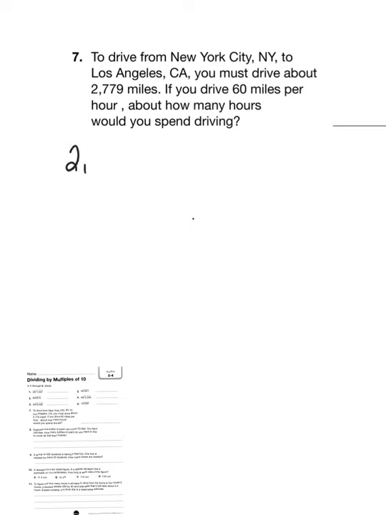So we're going to take our total mileage for that very long trip and split it amongst our speed, which is 60 miles per hour, and see approximately what we get. So I can use my little squiggle equals sign to show that this is just an estimate. So now we're going to need to come up with some compatible numbers to help us divide easily.